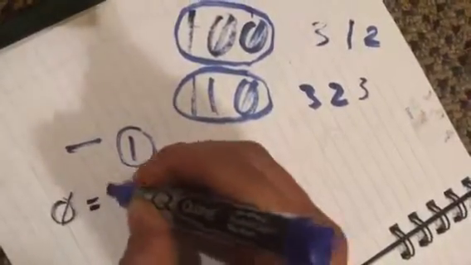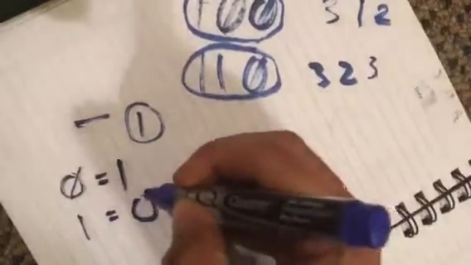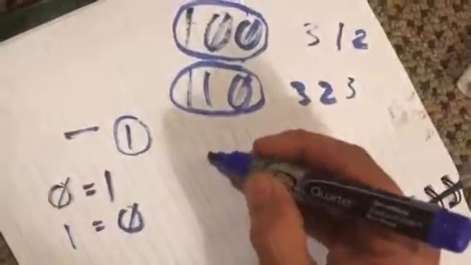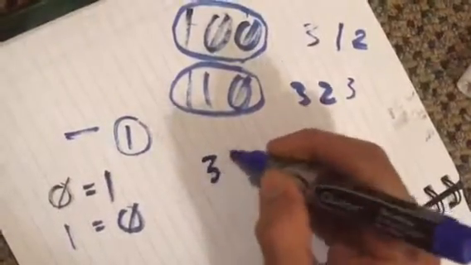Imagine if today's traditional 0 was this, and today's traditional 1 was that. Imagine we actually did that. That actually somewhat makes sense to me, because when I look at 110, I see a 3 and a 1.